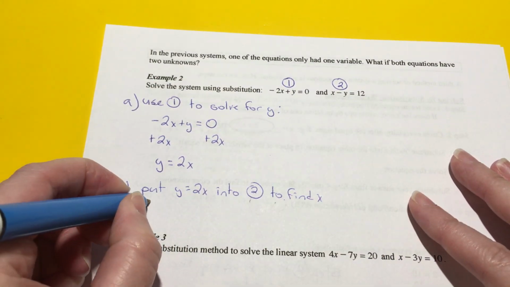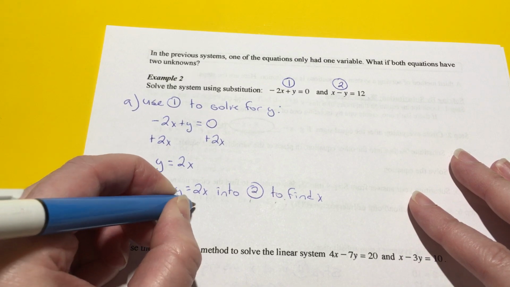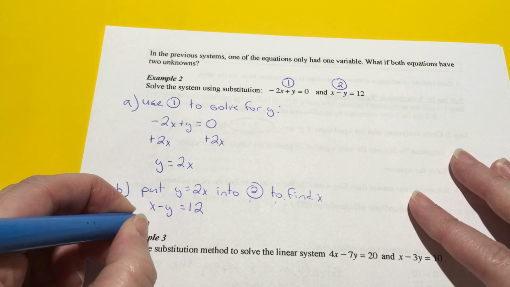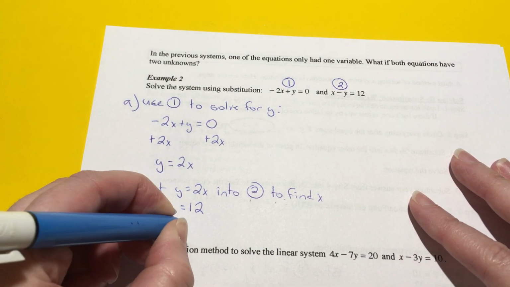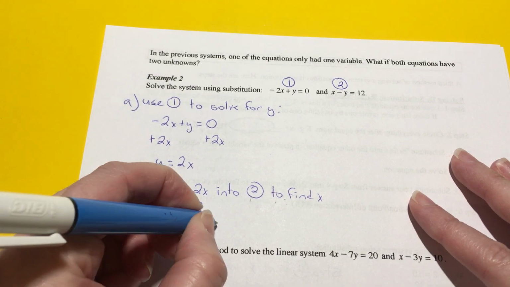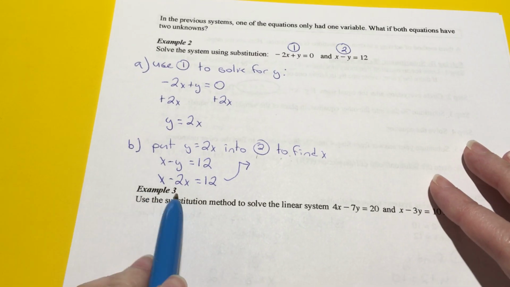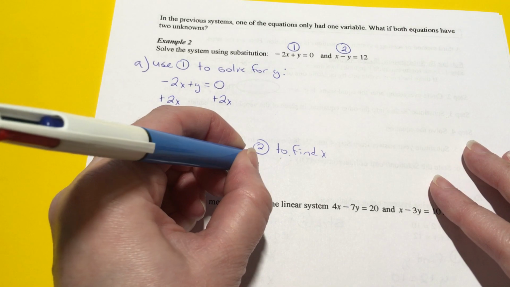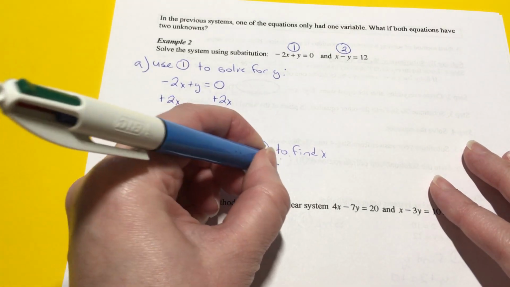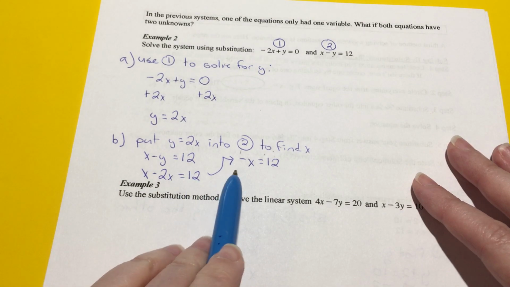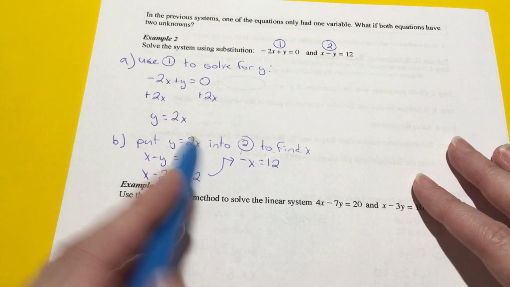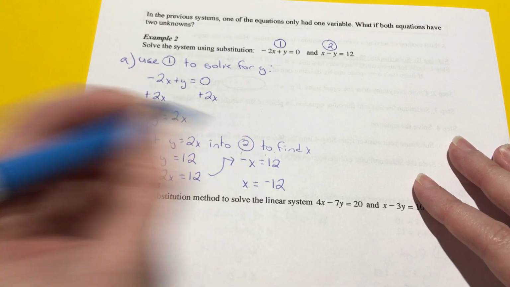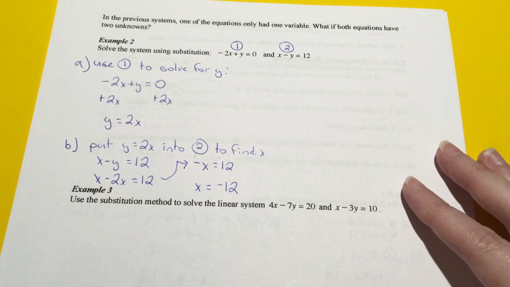So we have x minus y is equal to 12. Now I'm going to replace my y with 2x. So x minus 2x equals 12. Now we're going to combine our like terms. We have x minus 2x. Well, that gives me a negative x left over, equals 12. And because this is a negative, our positive x is going to be equal to negative 12.